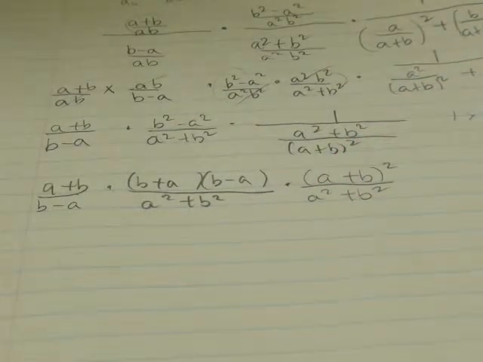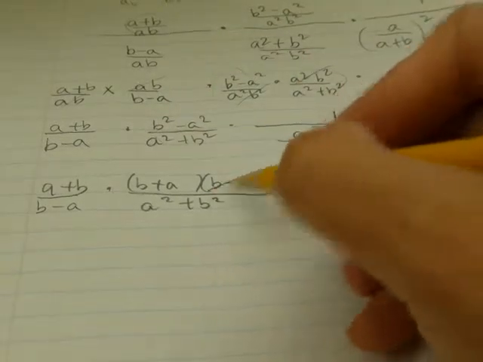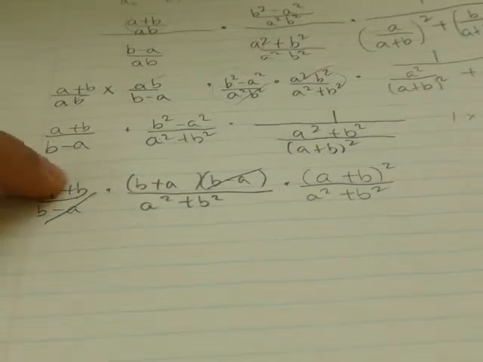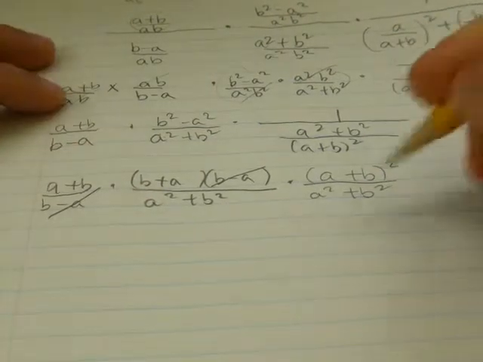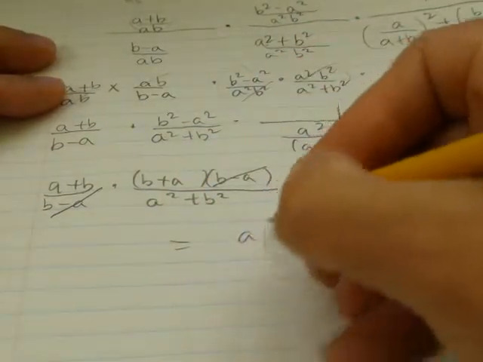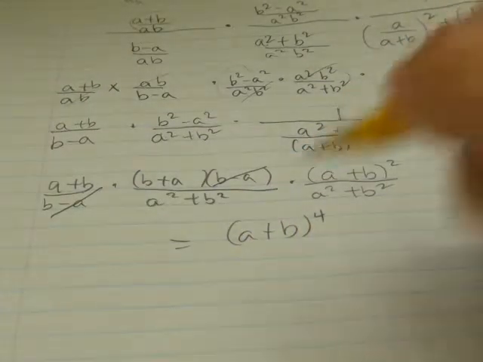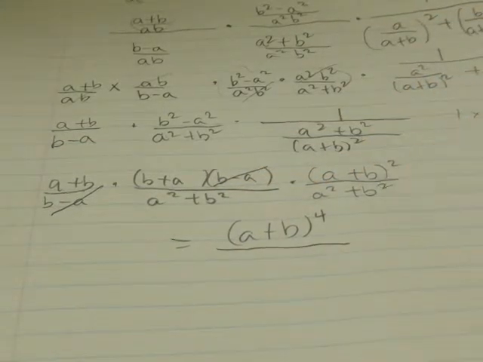Lovely. So now, since everything's multiplied, if we have any common factors in the numerator and the denominator, we should be able to factor them out or cancel them out. So I see this and this, and that's about it. So here I have a plus b, here I have a plus b, and there I have a plus b squared. So that would actually turn out to be a plus b to the 4th. And then here I've got a squared plus b squared and another a squared plus b squared.